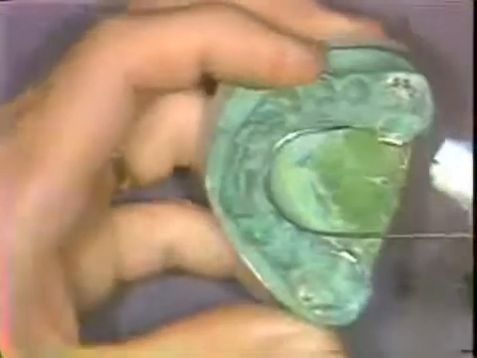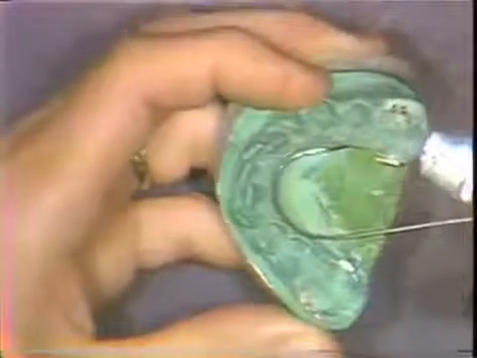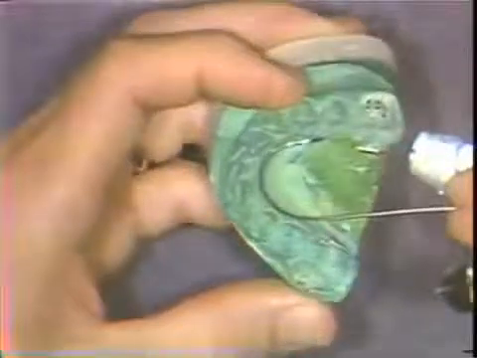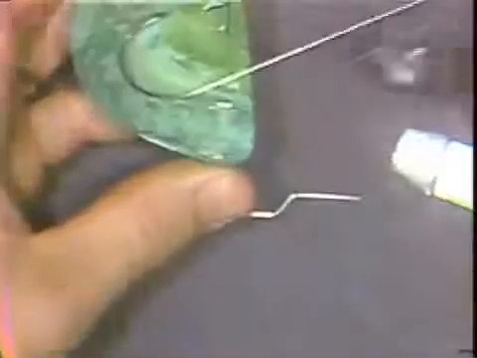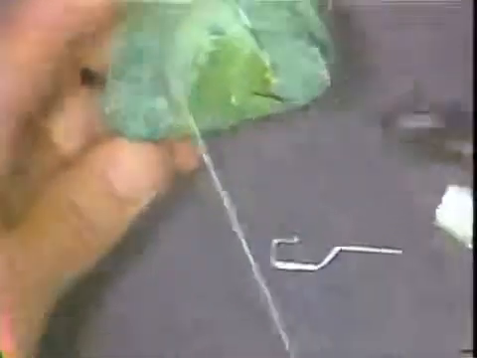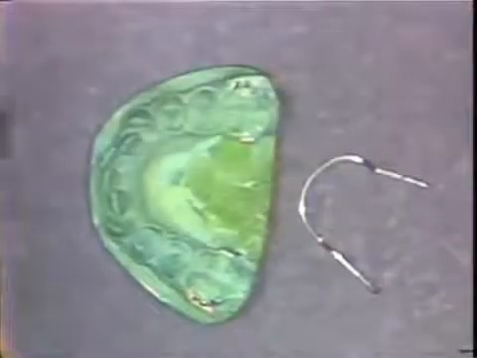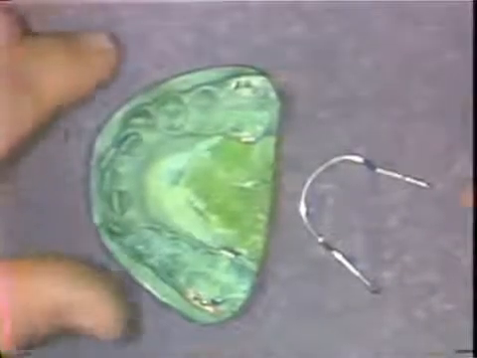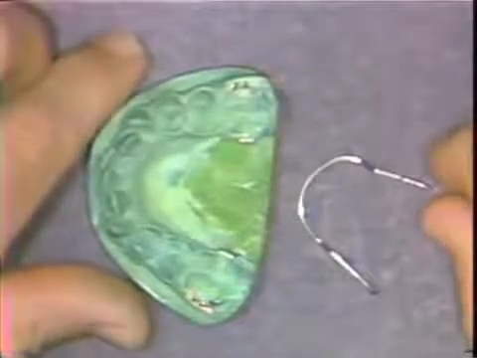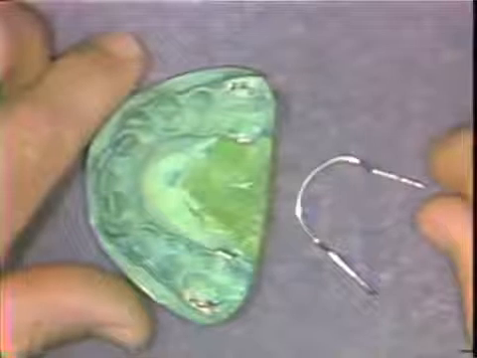It is slid into place. At this time, the wire configuration of the anterior portion is completed, and the steps are reversed for the left side of the lingual arch. The final steps in the placement of the lingual arch is, of course, the insertion and tying it into place.